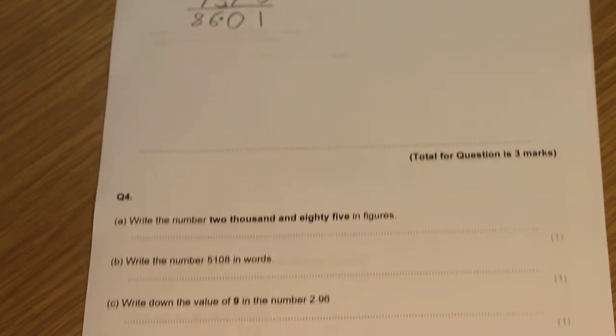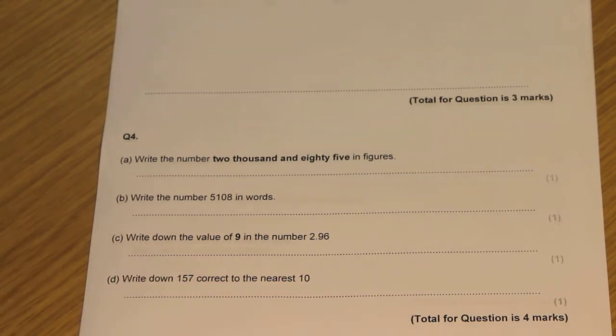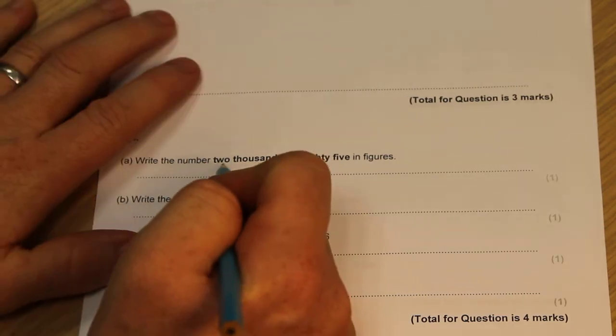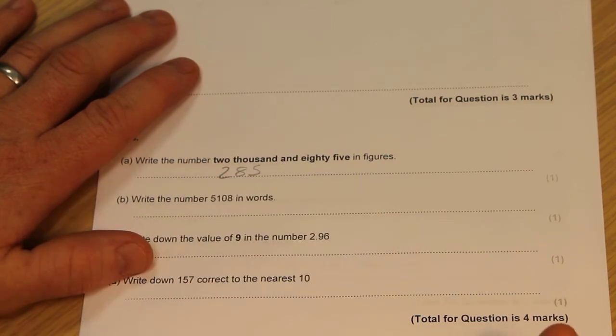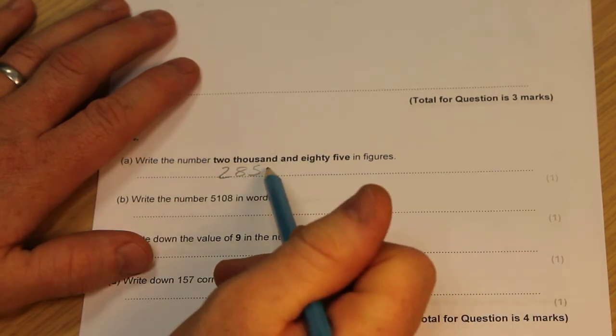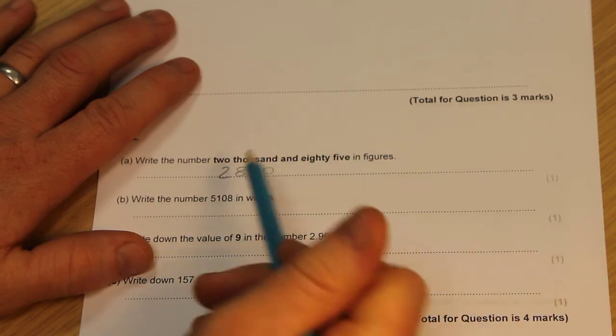Okay, question 4 is asking me to write the number 2085 in figures. Now, it's very tempting to write 285 down, but that's only 285. What happens is a lot of people put an extra 0 in because they realize they need 2000.